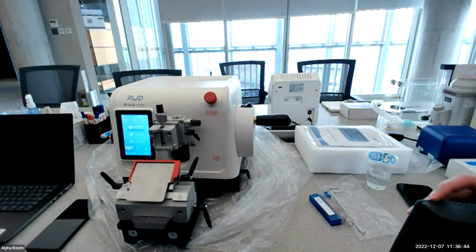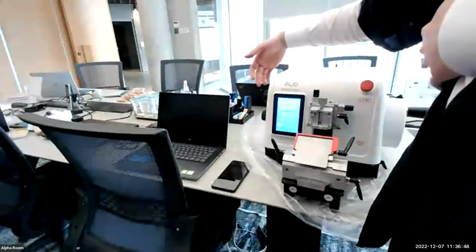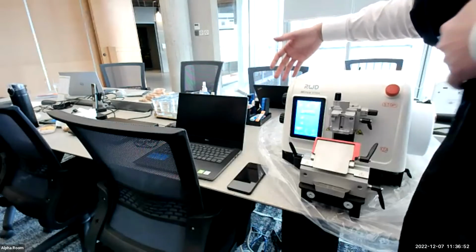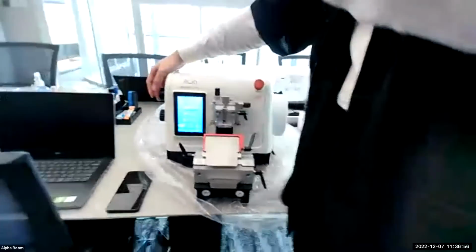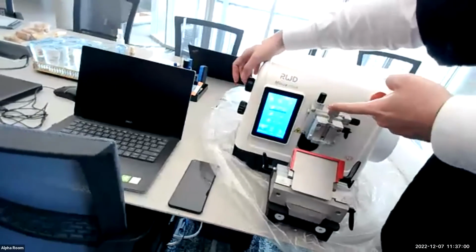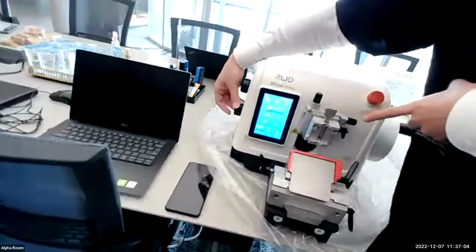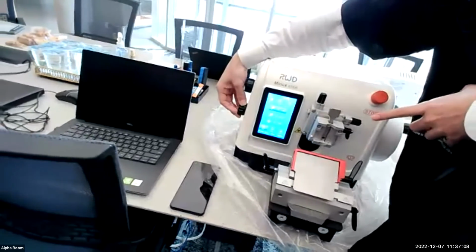And for this part, the stand is extremely long on the left side. We have two knobs integrated with the machine, a dynamic feature convenient for our operation. This knob can adjust the parameters for the trimming or section. And this knob can control the stability, go forward and backward.